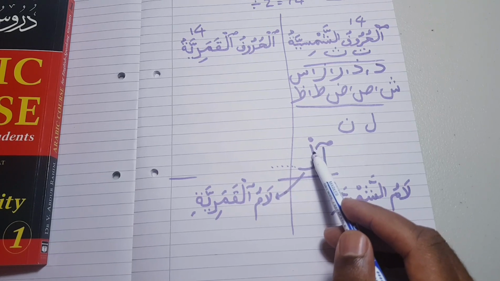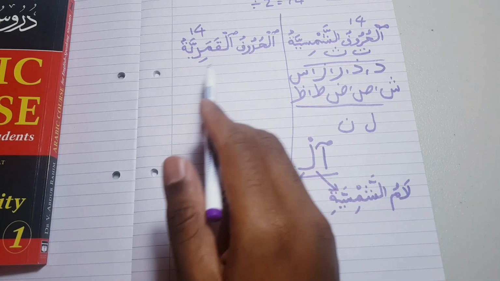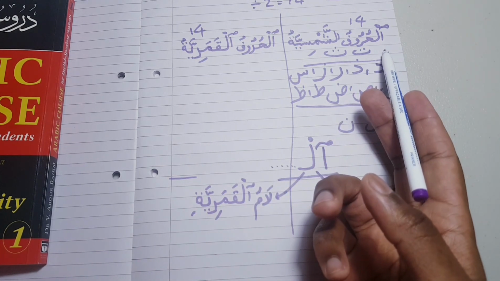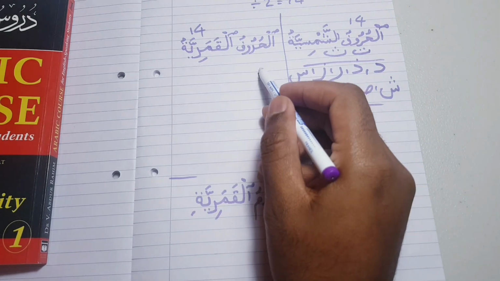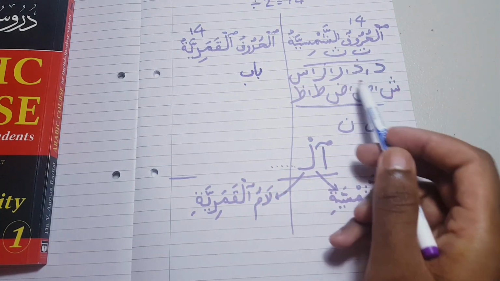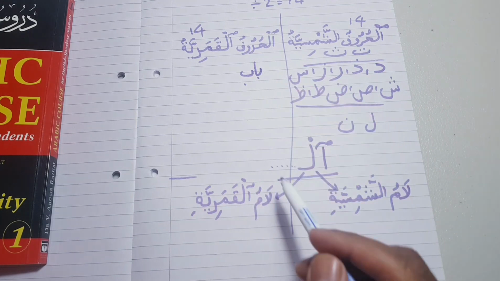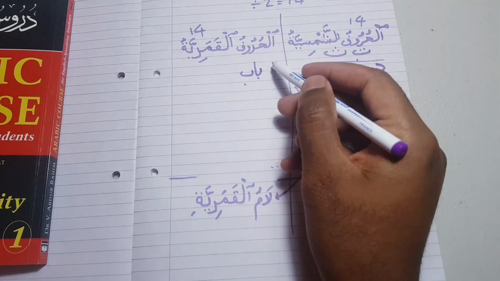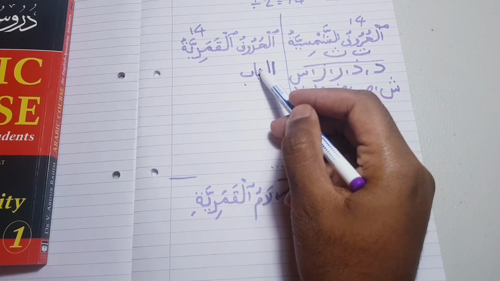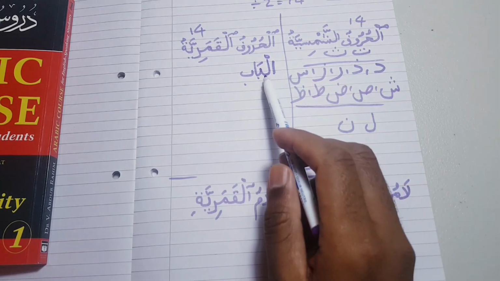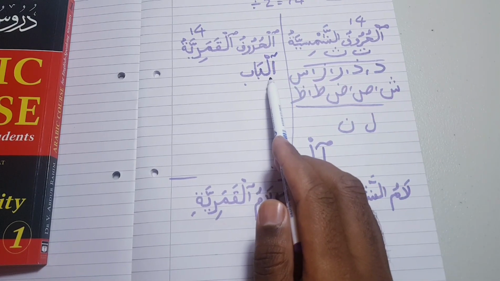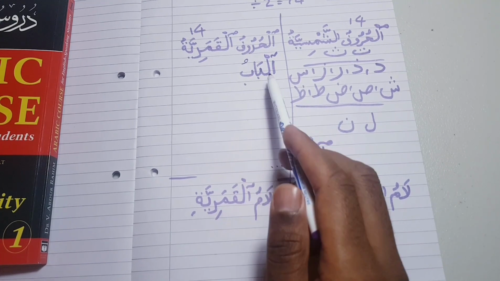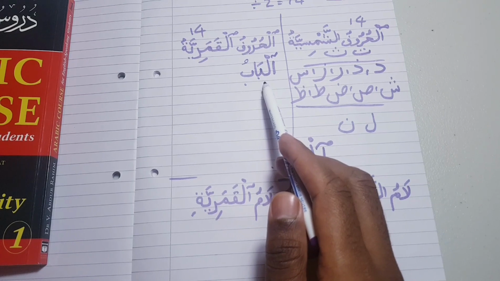When is the lam going to be qamariyah? If it's followed by one of the 14 letters of the huruf al-qamariyah, those which are not part of this. So for example, ba, we took the word babun. Bab is not part of these 14, so it must be on the other side. If al is prefixed to the word bab, how are we going to pronounce the lam? Are we going to read the lam clearly? Are we going to say al-babu? Yes, we are. Why?